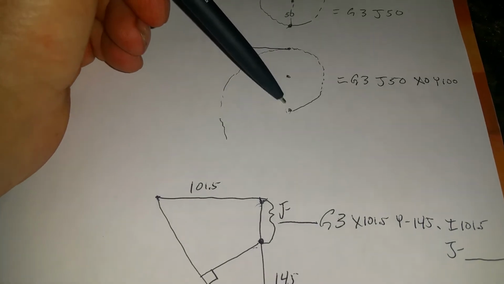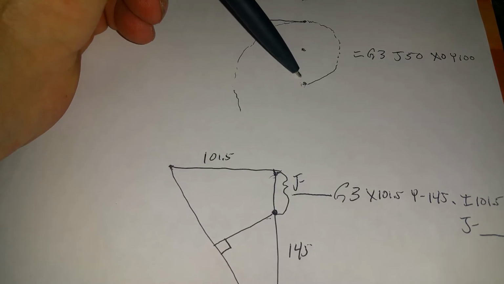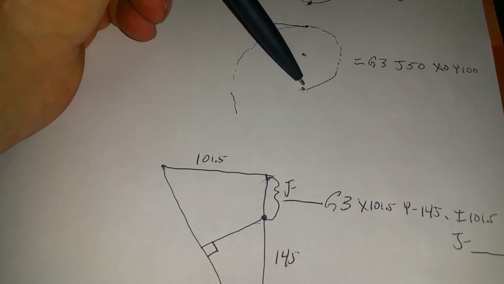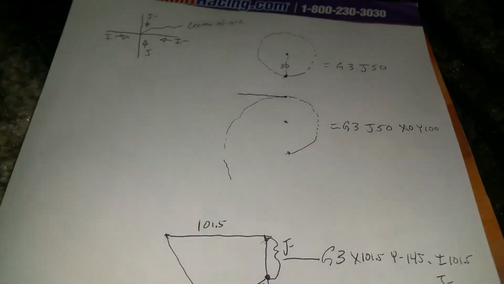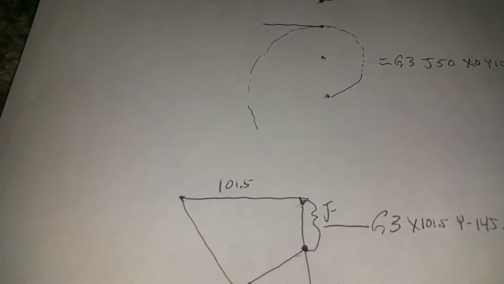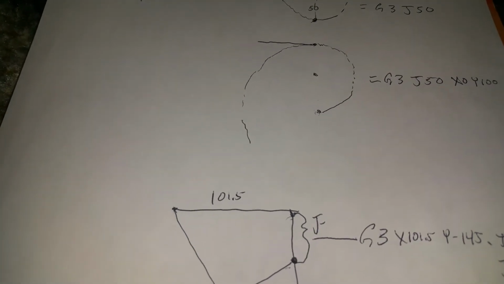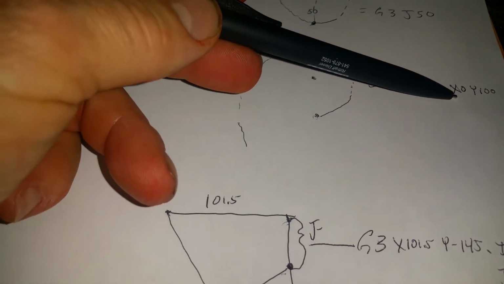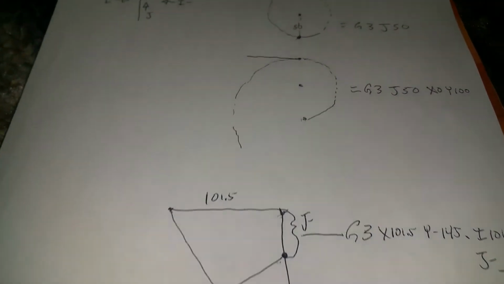If this represents X0 and it's not going to be in a different X spot, it's going to stay at X0. And then Y100. You probably don't have to write or type out X0, but I like to put that in there.